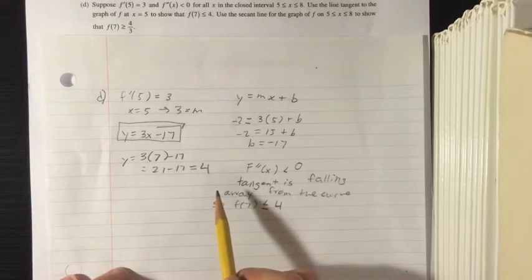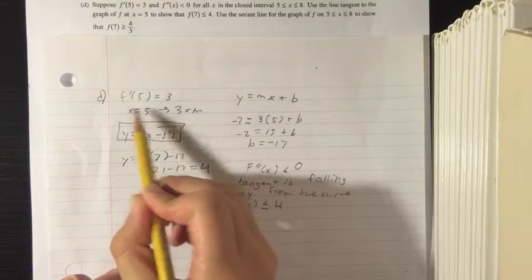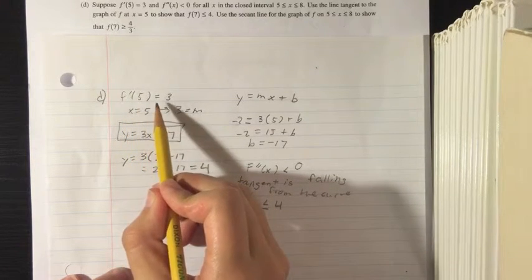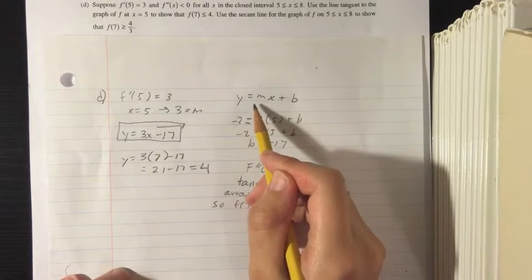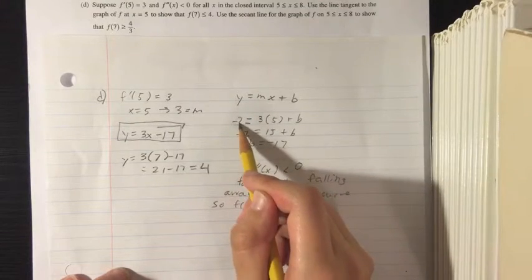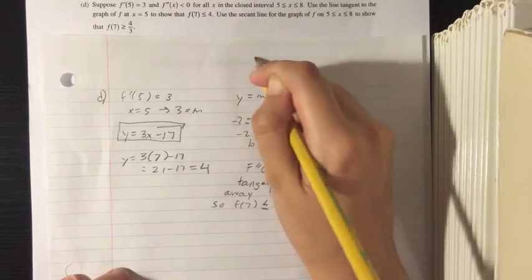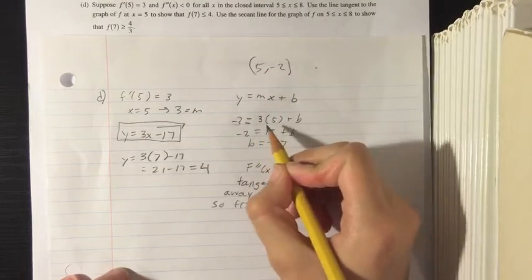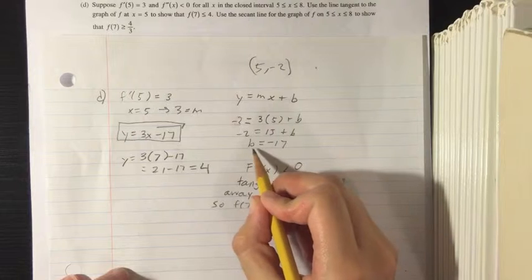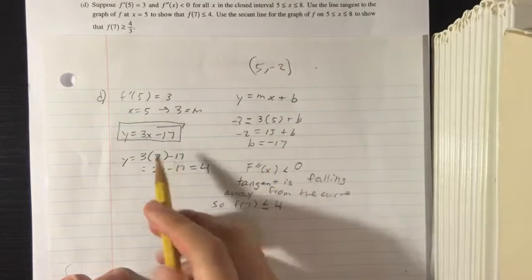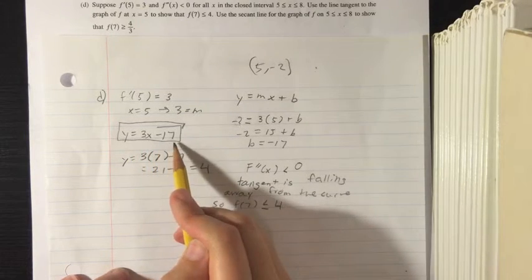So first I just did the first part, the tangent line. Our slope at 5 is 3 because the derivative f prime of 5 equals 3. So this is our slope for the tangent line. We have our basic line equation here, and let's just plug in what we know. We have negative 2 from the point 5, negative 2, which was given to us at the beginning, equals 3, which is our slope, times 5, which is our x value, plus b. Solve that and you get b equals negative 17. So you get your tangent line equation, y equals 3x minus 17.